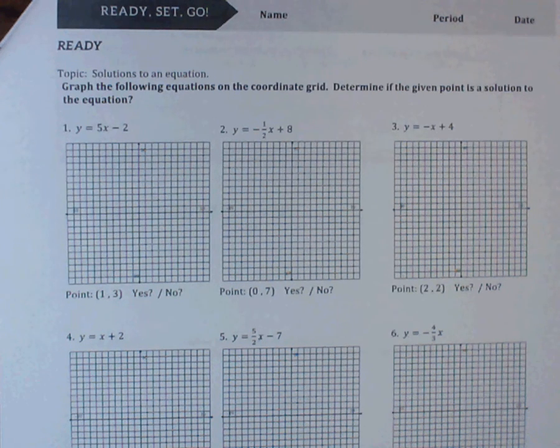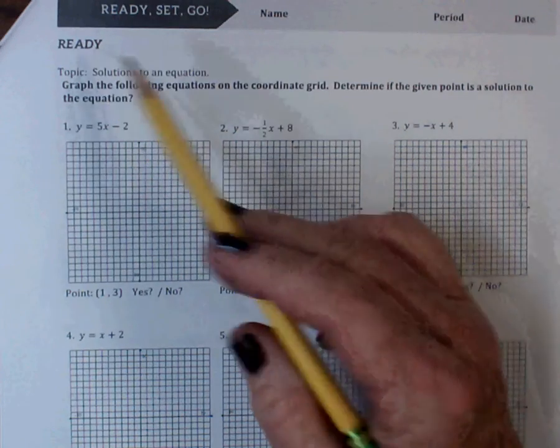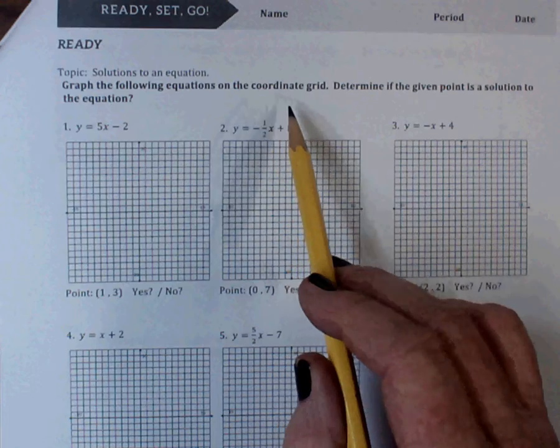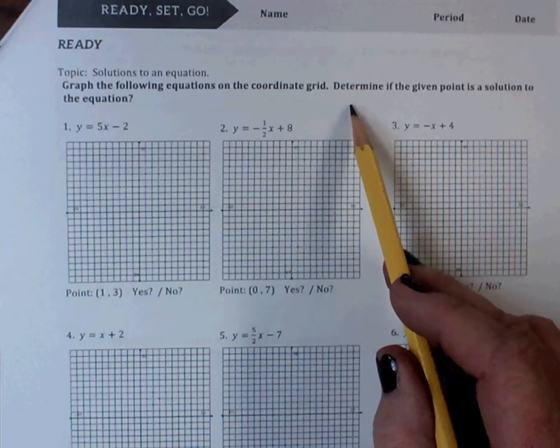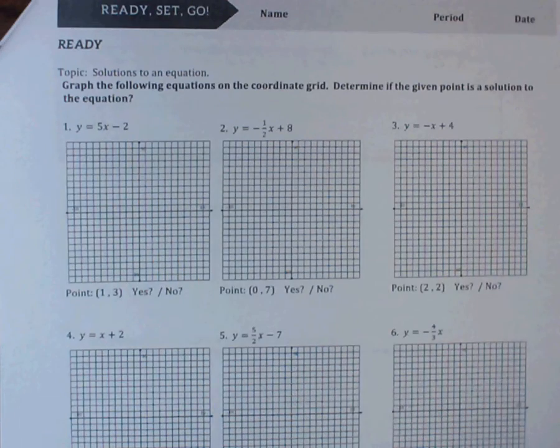Okay, Miss Mills here, working on the homework from 4.1 in the MVP Math Module 4. Topic: solutions. This is the Ready section. Solutions to an equation. Graph the following equations on the coordinate grid. Determine if the given point is a solution to the equation. That's not really a question.